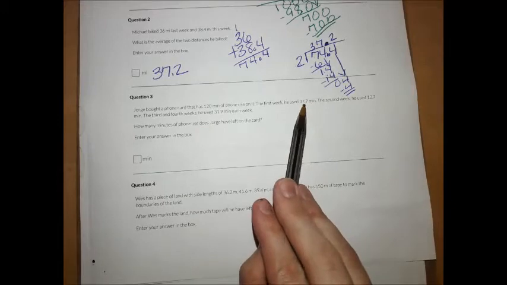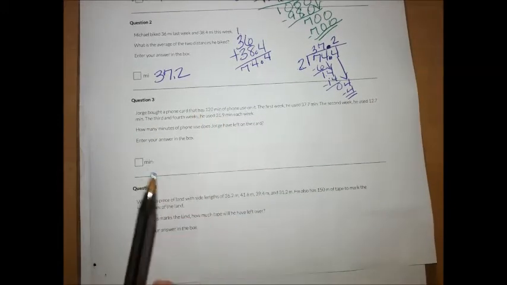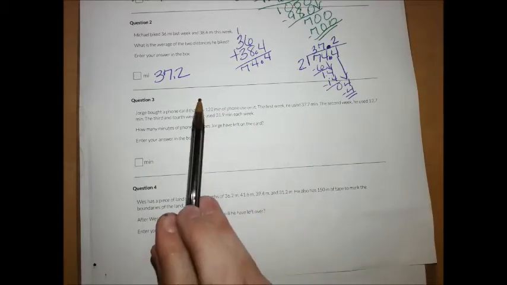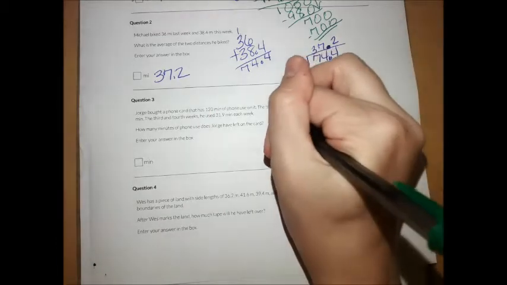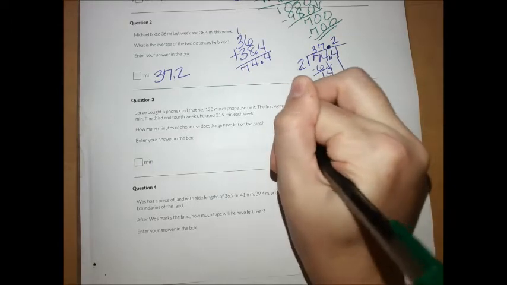So I'm going to say, okay, the first week he used 37.7. The next week he used 12.7. Then the third he used 31.9, and the fourth he used 31.9. So I'm going to add those up first.